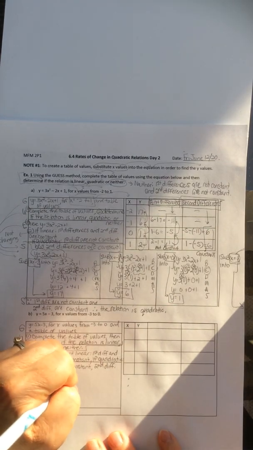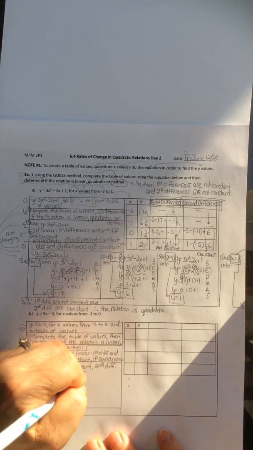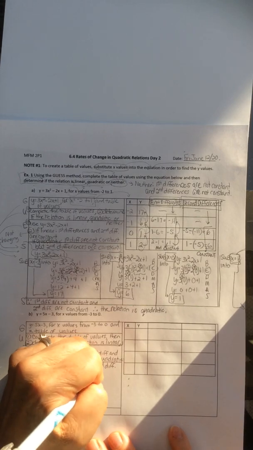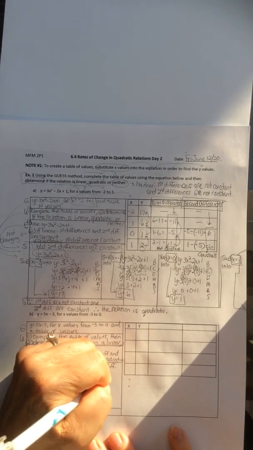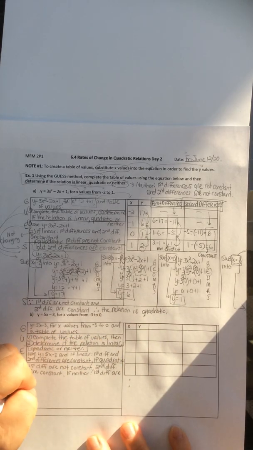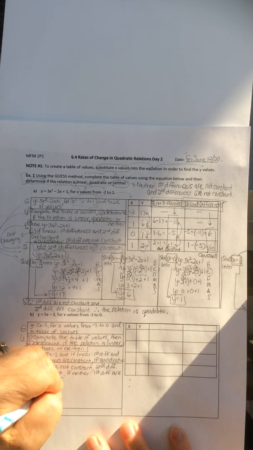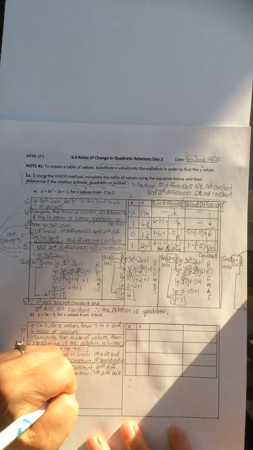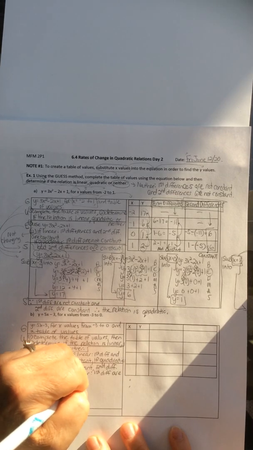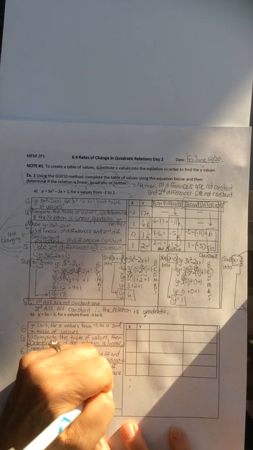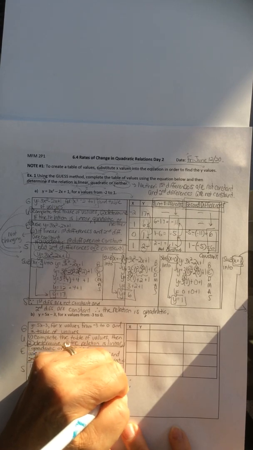If neither, okay, that means that first differences or first diffs are not constant, and second differences or second diffs are not constant. Okay?